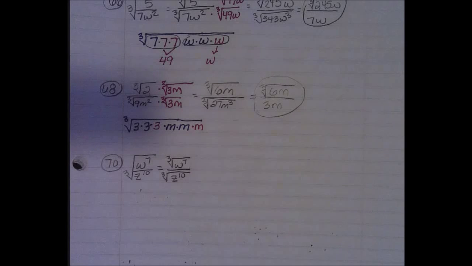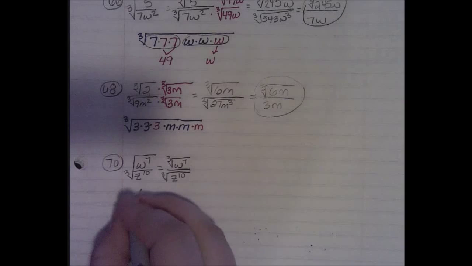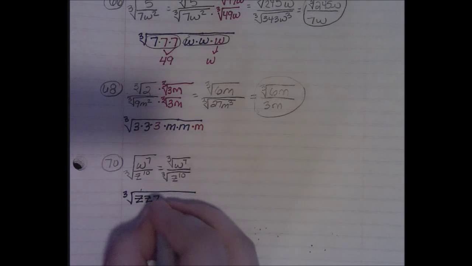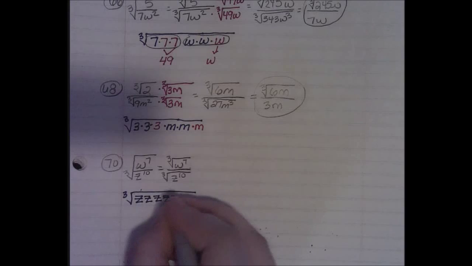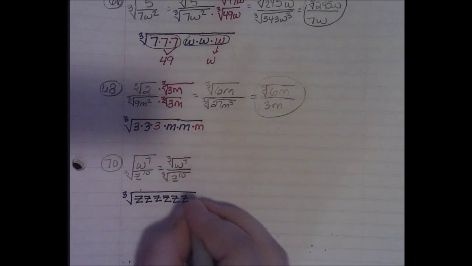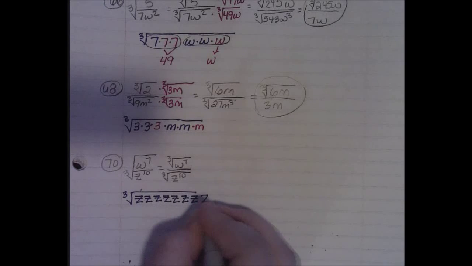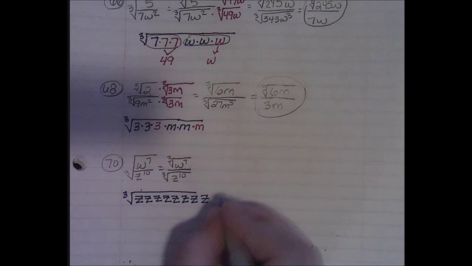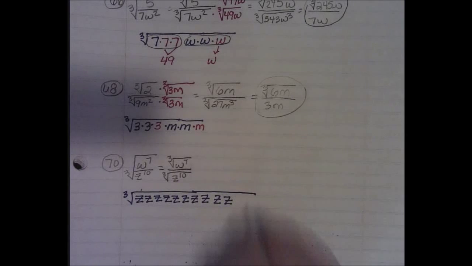So I'm going to write down what I have in blue and what I need in pink. So I have 10 z's. One, 2, 3, 4, 5, 6, 7, 8, 9, 10. So I have 10 z's there.